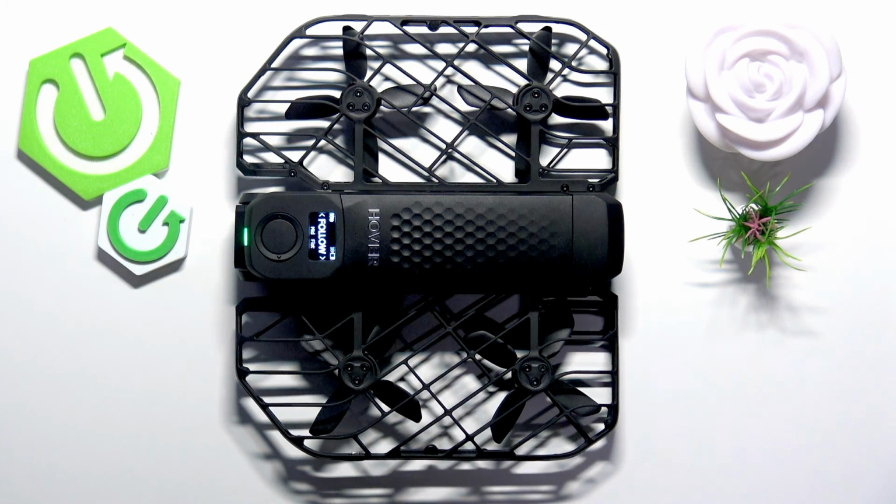This is HOVERAir X1 Pro, and today I'll show how you can change the video recording frame rate while in the manual flight mode on this device.